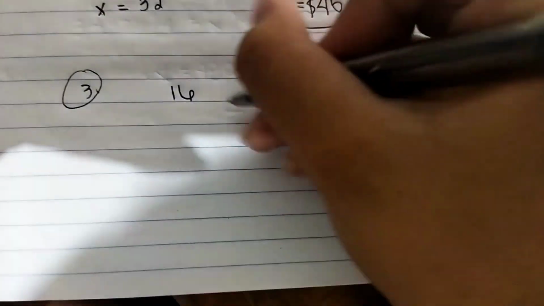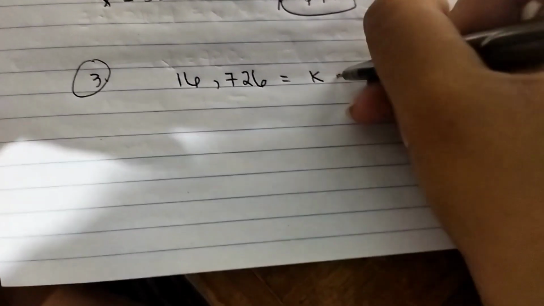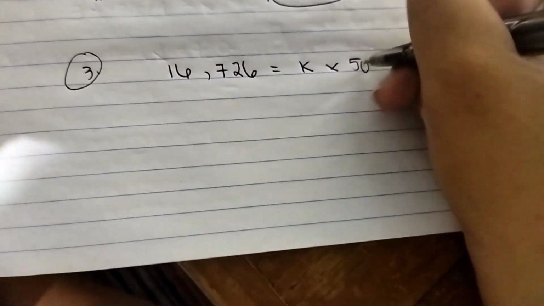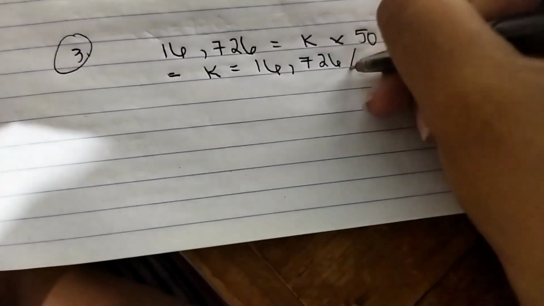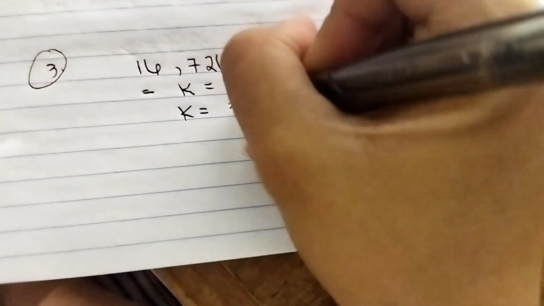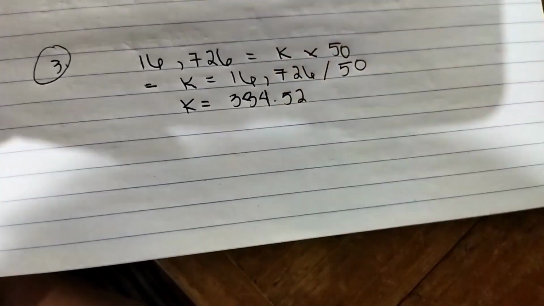We get 16,726 is equal to k times 50. So, k is equal to 16,726 divided by 50. So, our k is 334.52.